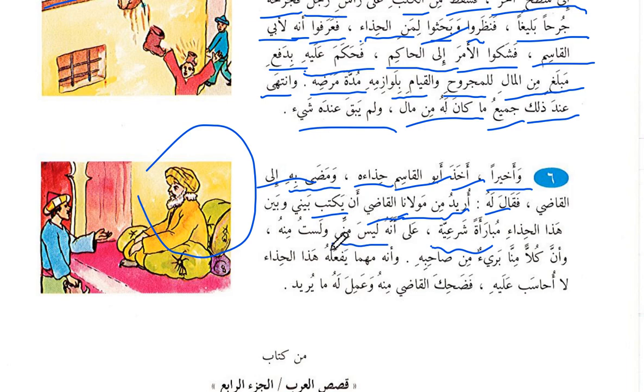على أنه ليس مني ولست منه, we are not for each other. ليس مني, he is nothing of me, and ولست منه, I'm also nothing of him. We are not connected to each other, please give a little notice on this. وأن كل منا بريء من صاحبه, and we are free from each other's company. بريء means free. That means we do not have any connection at all. Please write this notice now.